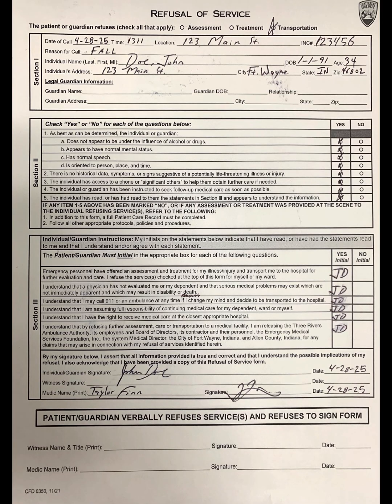We have the reason for the call. Why did the individual call? The photo you see here, it's just a fall. And then we get down to the patient's information: their name, date of birth, how old they are, and where they live. If they do not feel comfortable telling you where they live, just make sure you annotate that in the narrative of your chart.